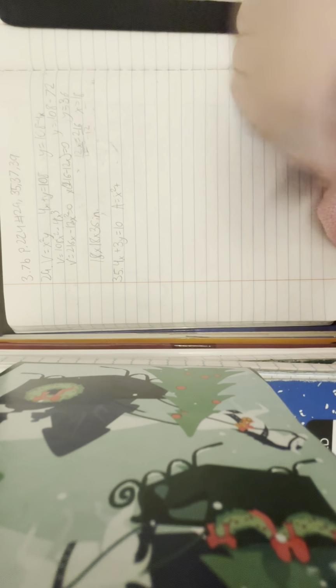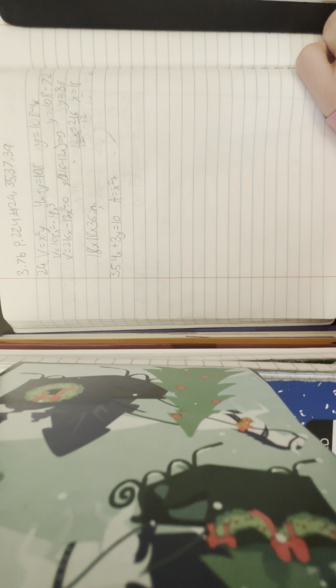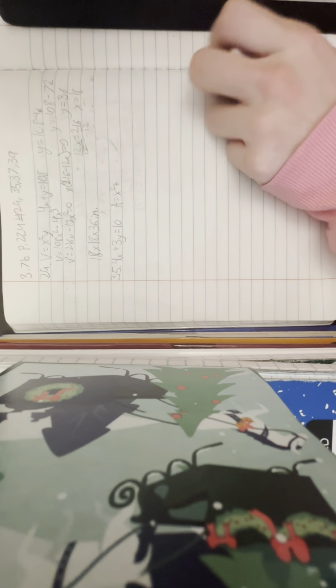Number 35. The sum of the perimeters of an equilateral triangle and a square is 10. Find the dimensions of the triangle and the square that produce the minimum total area. So the perimeter of a square is 4x, because you have x, x, x, x and you add them up.